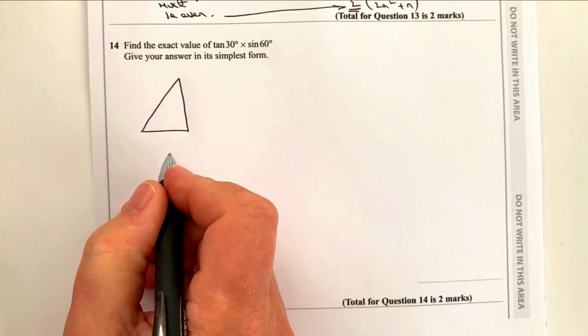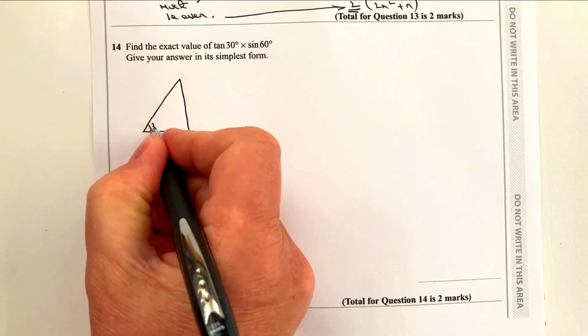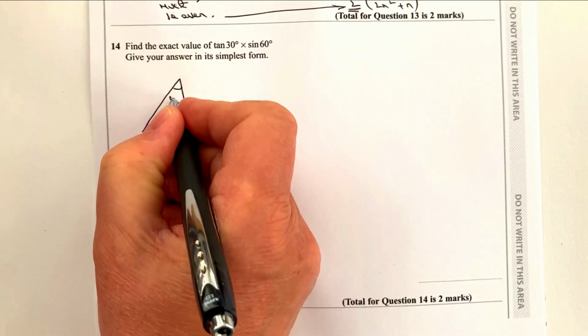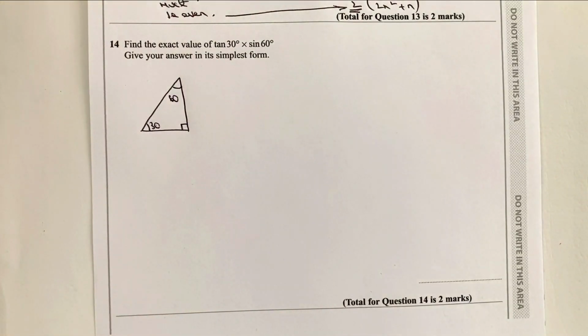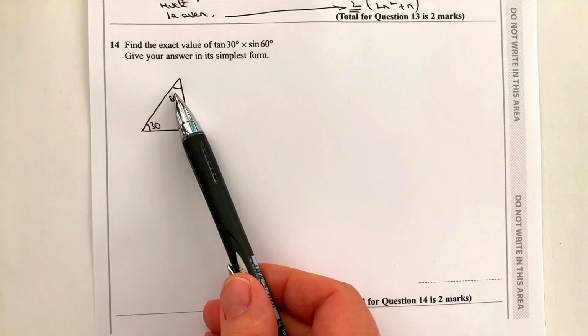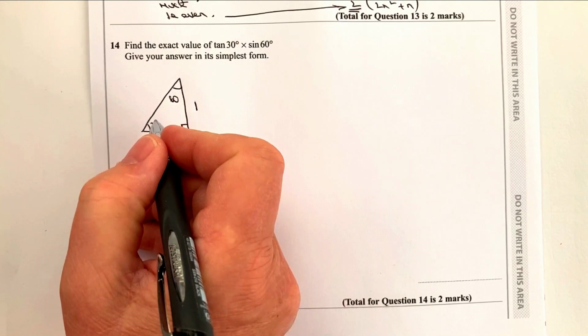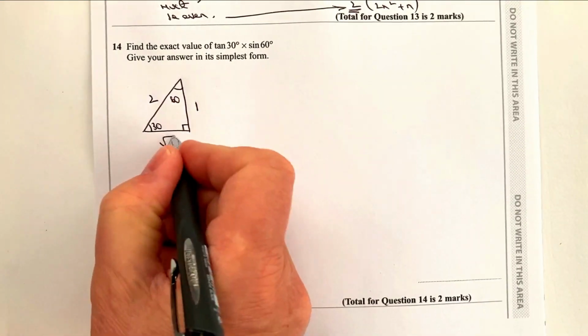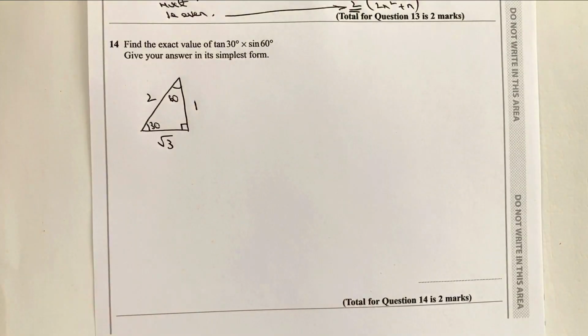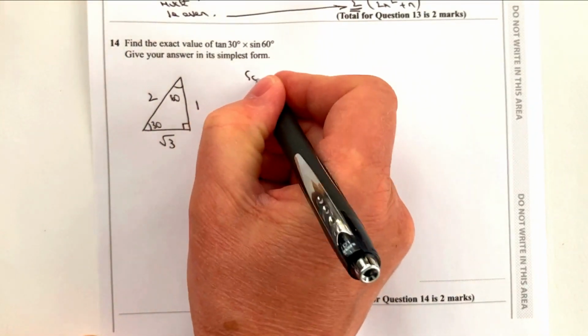So one of the useful things is to remember this little triangle. Now, I've not drawn this particularly well, but hopefully you'll get the idea. It's a right angle triangle with 30 degrees here, 60 degrees here, and this is a unit length of 1, this is a unit length of 2, and this is a unit length of root 3. Now, if you remember that, that will give you the ability then to find the different values, because basically we can then use SOH CAH TOA.